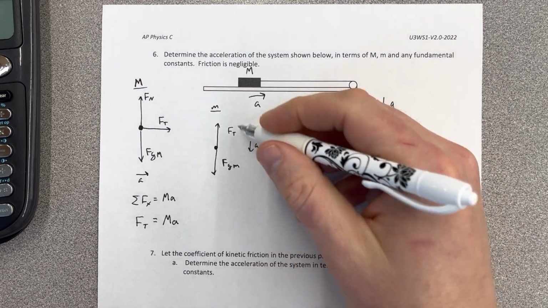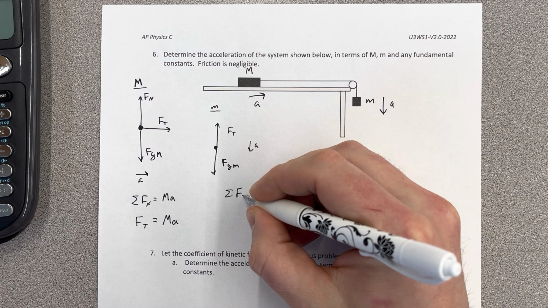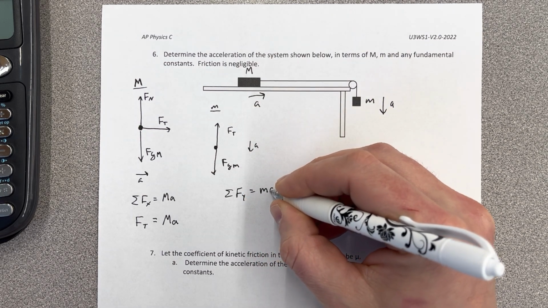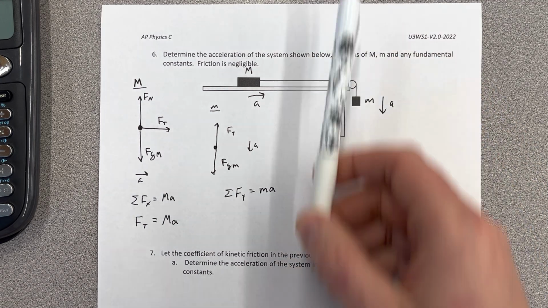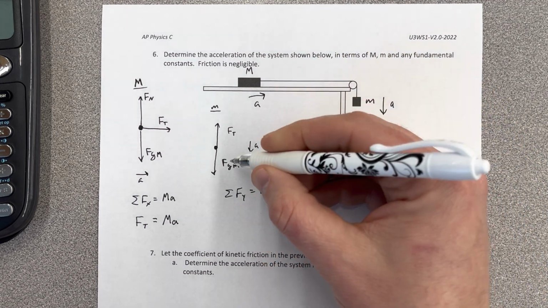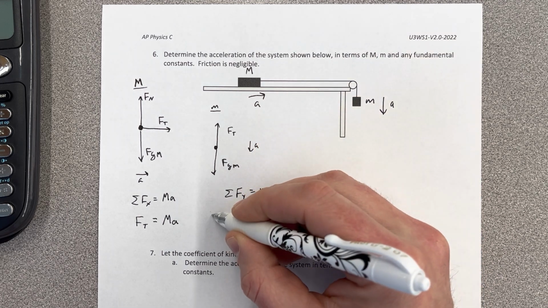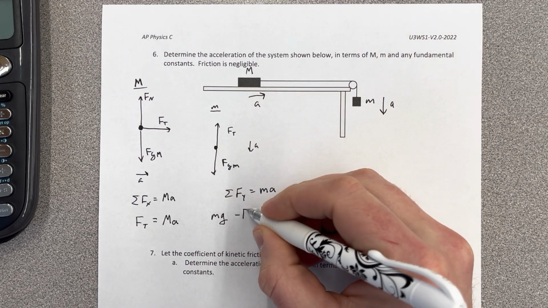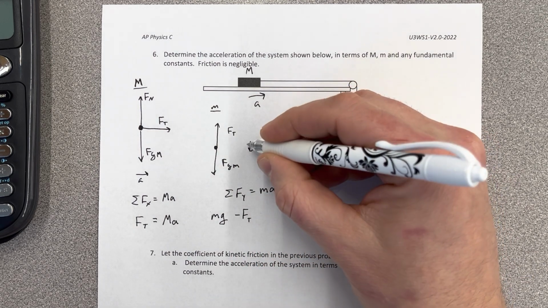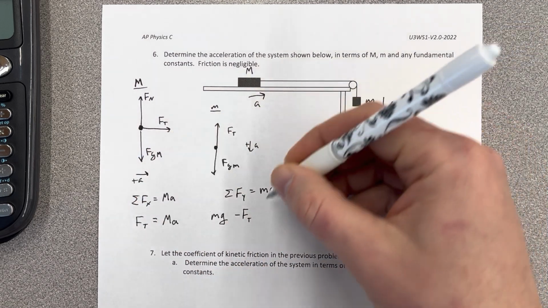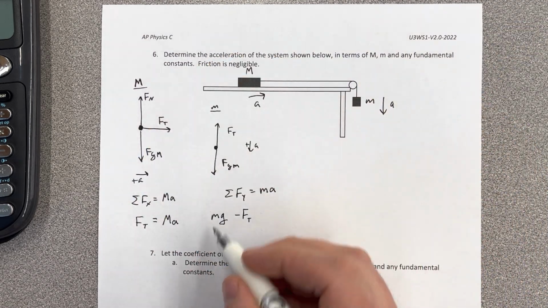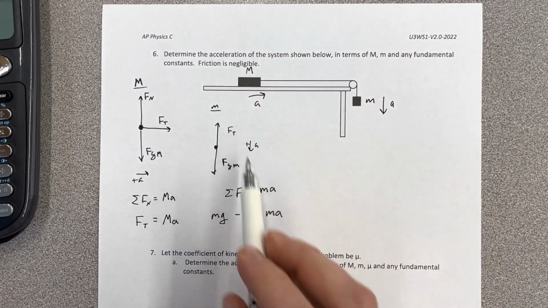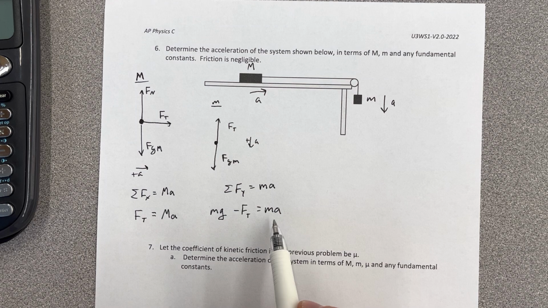There's that. And this one over here, sum of the forces in the y direction on this mass equals little m times A. I'm making down positive here because that's the direction it's accelerating in. Force of gravity on this little guy is little mg. Force of tension is negative now. All right, I'm saying down is positive. Down is positive, so it's force of gravity minus force of tension equals little m A. And again, I make down positive so I don't have to try to put a sign on the A.